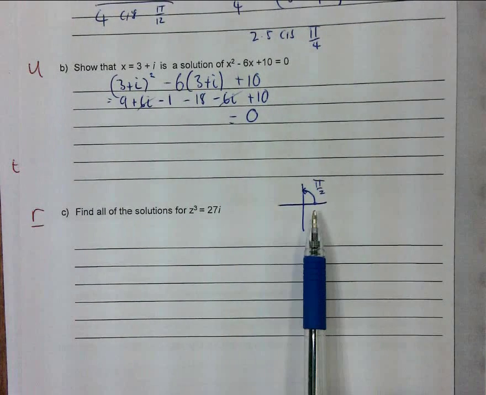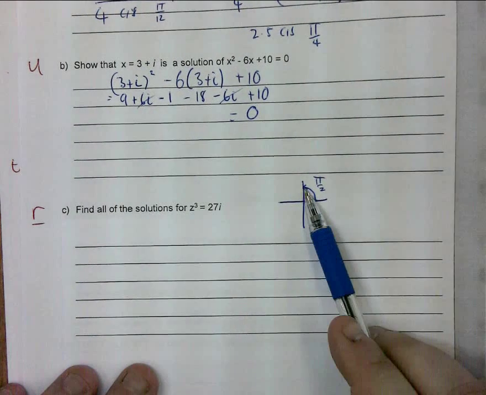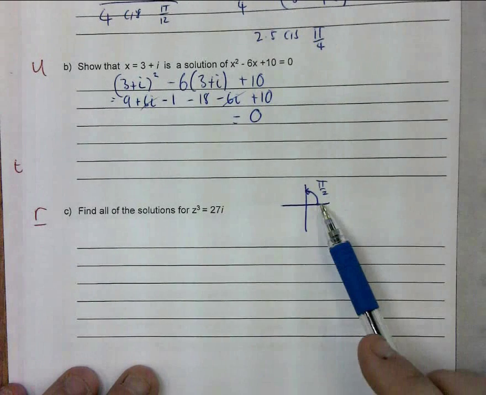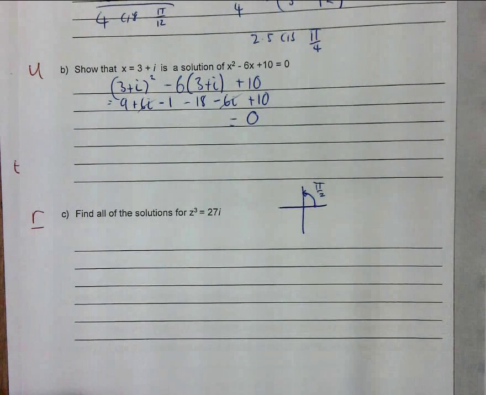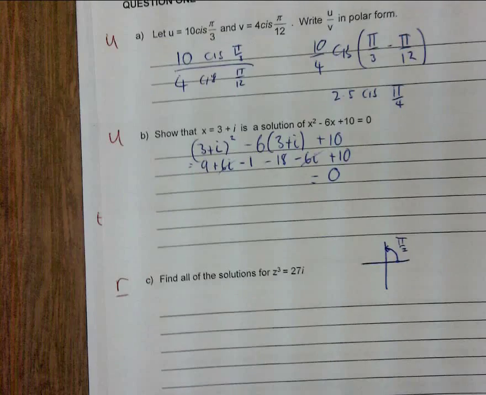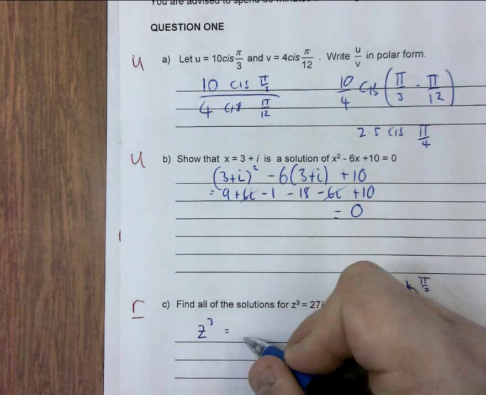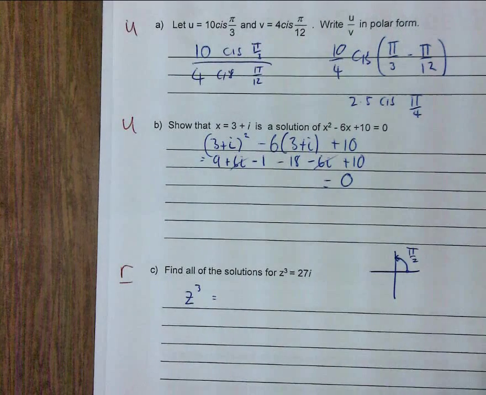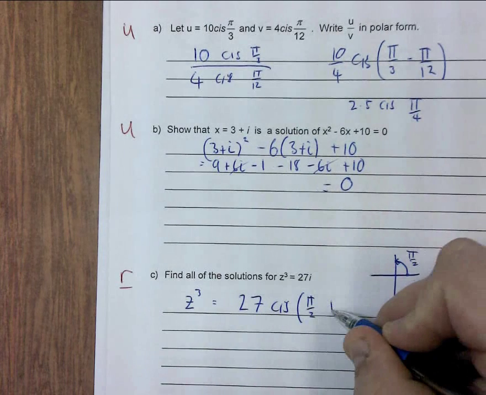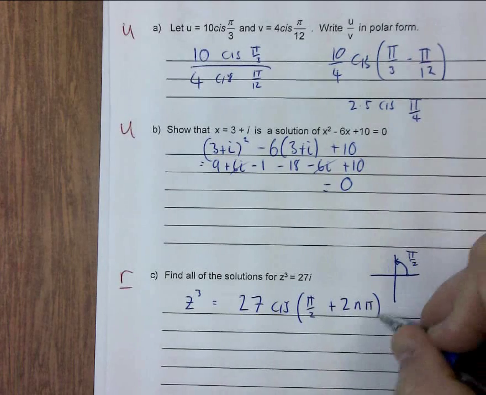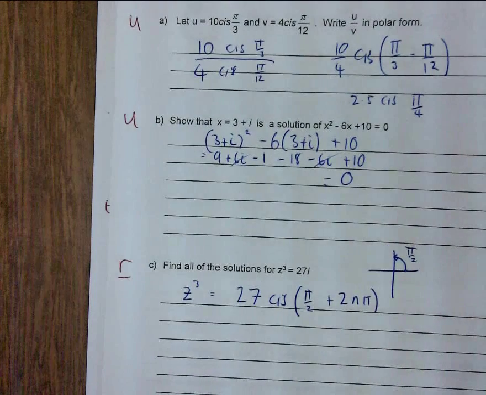If you want to get more than one answer for this, you're going to have to remember that the angle is pi over 2, or it's pi over 2 plus 2 pi, or it's pi over 2 plus 4 pi, because you can go all the way around and get back to the same point on the complex number plane. So the answer to this, z cubed, as a complex number in polar form, is 27 cis of pi over 2 plus 2n pi. Any integer value of n will represent once more around the circle, an extra 360 degrees.